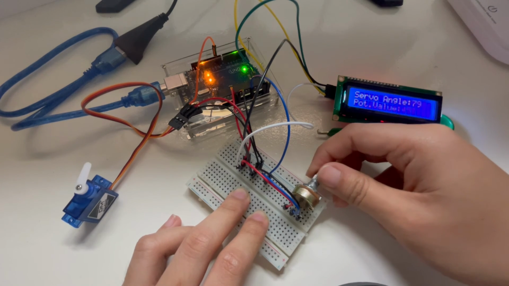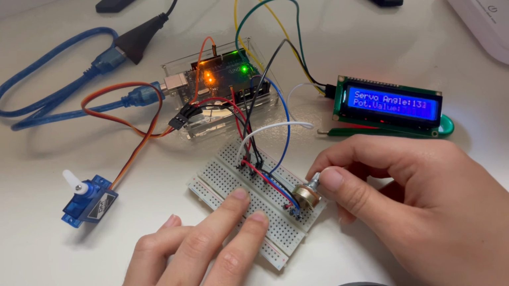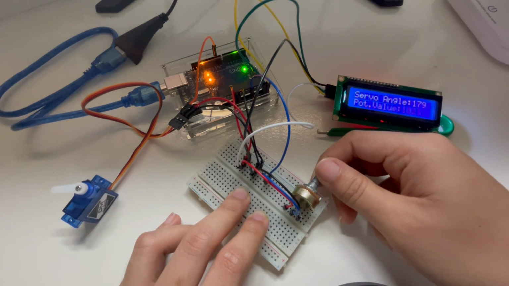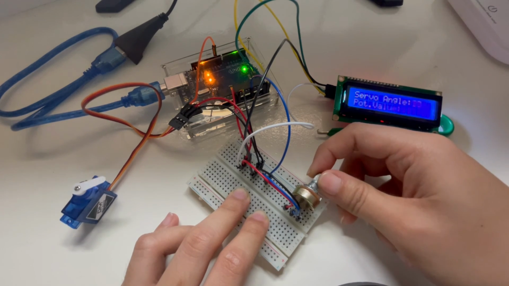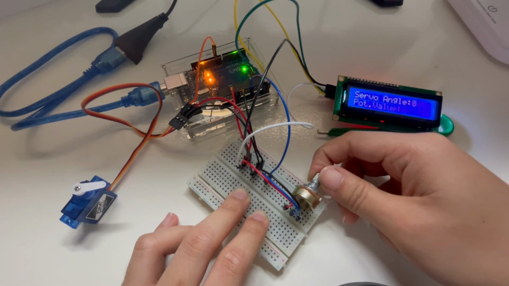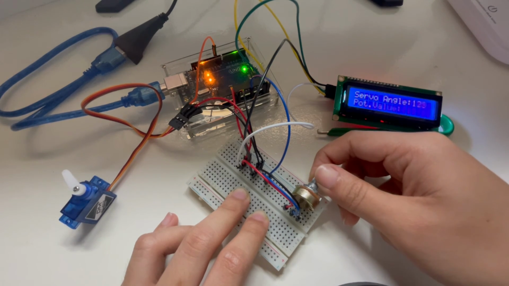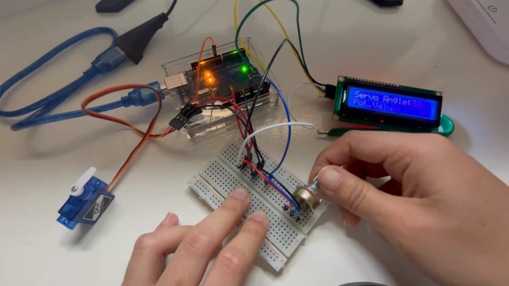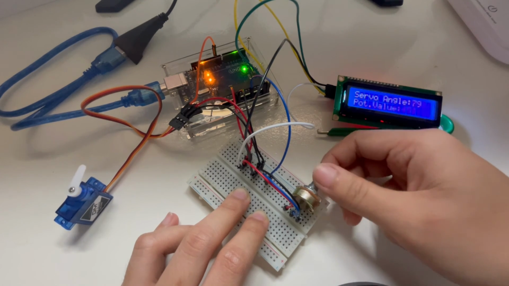Now, as you observe the servo motor and the LCD display as I turn this, you can observe the servo angle increases and the potentiometer value as well. It's just not that visible in the recording, but it's visible to the naked eye. So as you can see, the servo motor rotates, and as I turn it back counterclockwise, it goes back. Also, the potentiometer value changes.